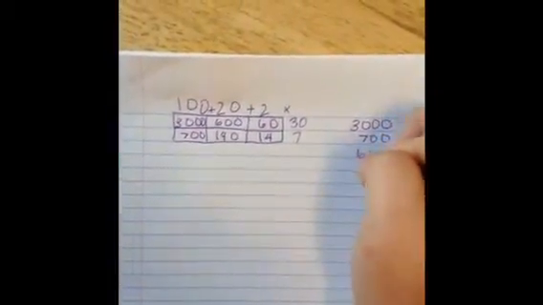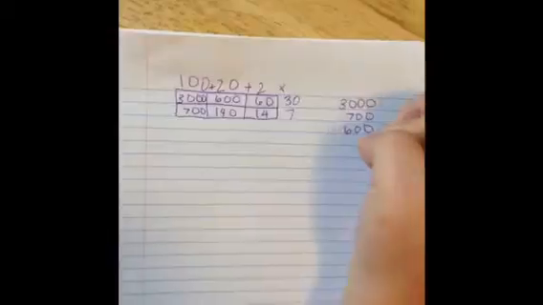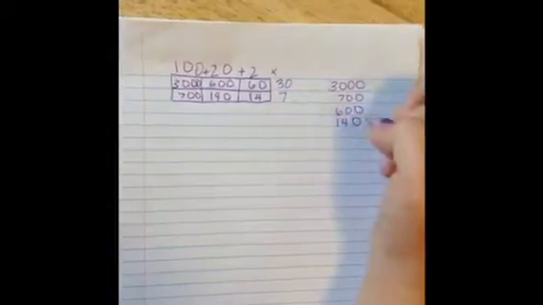Now that I've done that, I'm going to add all of my numbers in the boxes together. So I've got 3,000, I've got 700, 600, 140 right here, 60, and then 14.